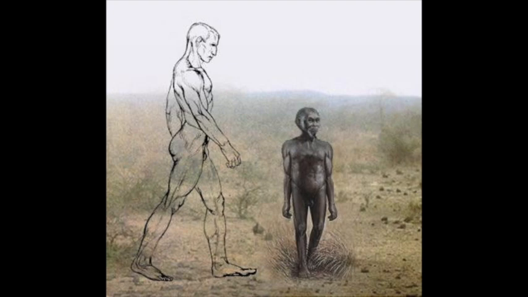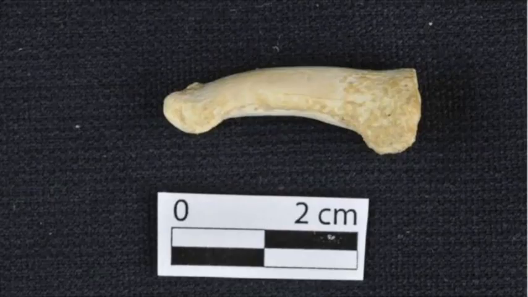But this is another diminutive species. They've only found some finger bones and some teeth, but from that they can tell that it was another small, probably 3 foot tall species with really archaic features. And interestingly, from the fingers they have curved bones, which is a very archaic feature in hominids and suggests that they were tree climbers. They were at least partially arboreal.